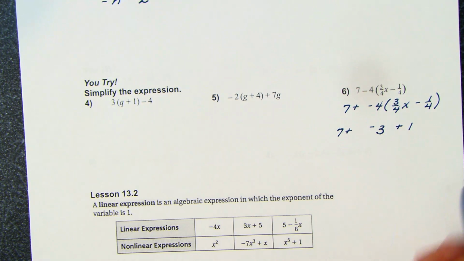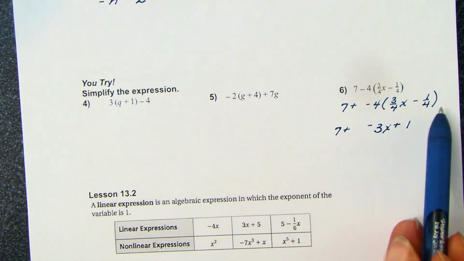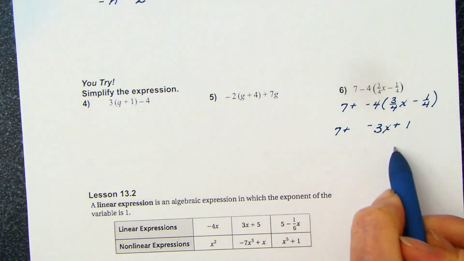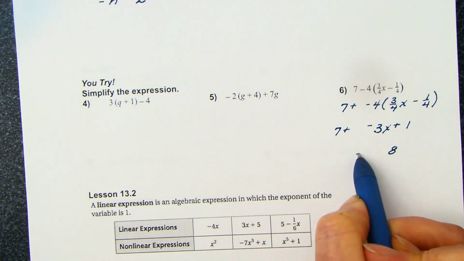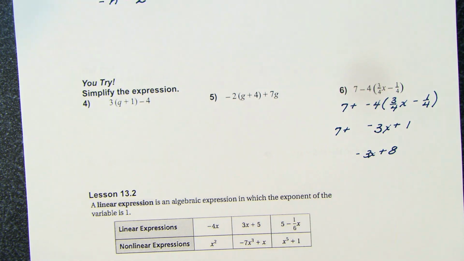And then I need to combine my like terms. Did I lose a variable there? I did. I lost the x. All right. Any more? Okay. So then I can combine the 7 and the 1 to make 8. And then the negative 3x, negative 3x plus 8. Okay.